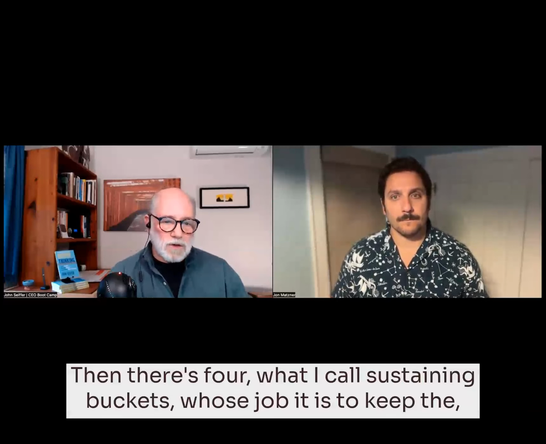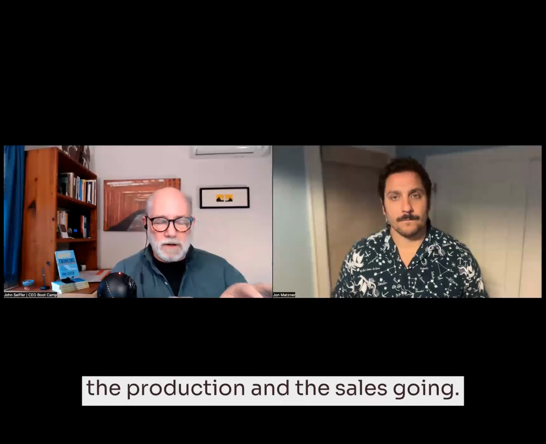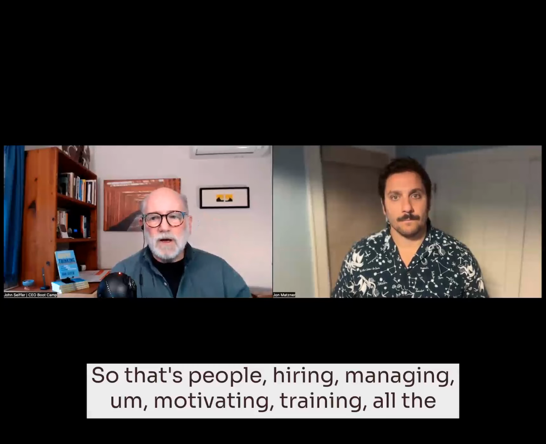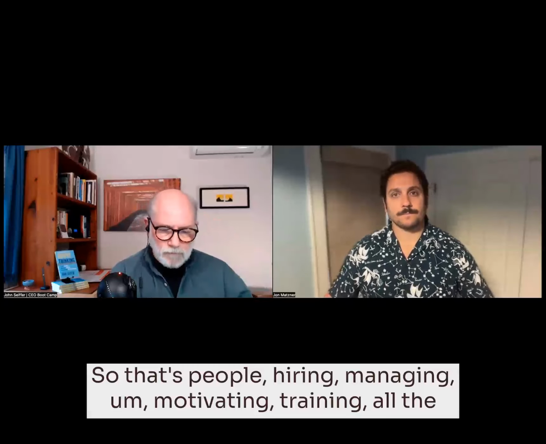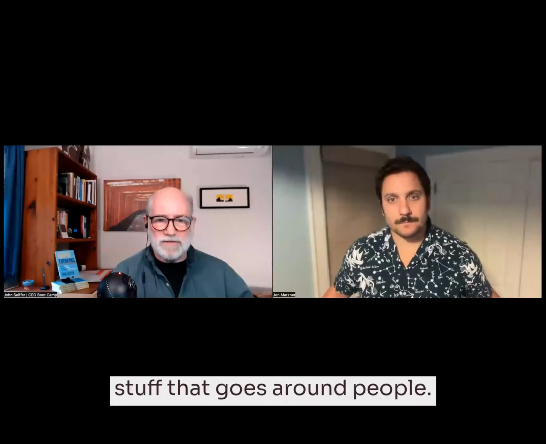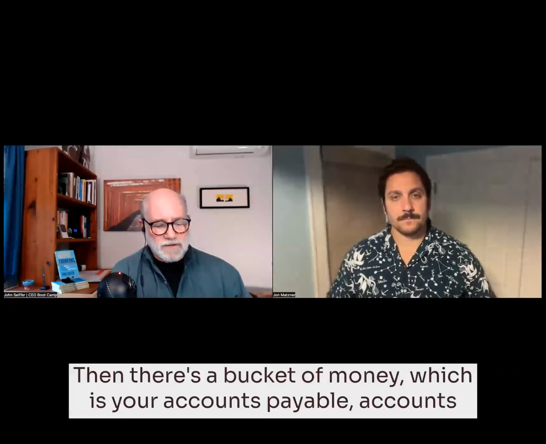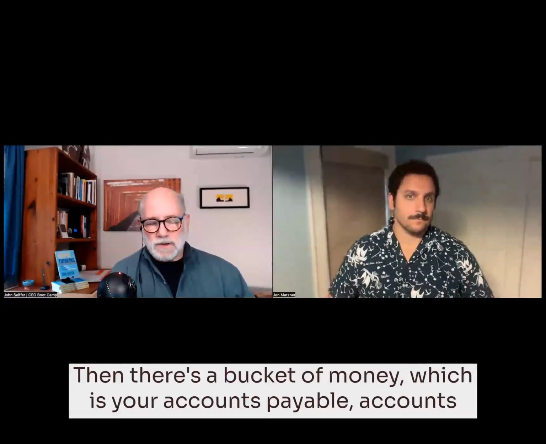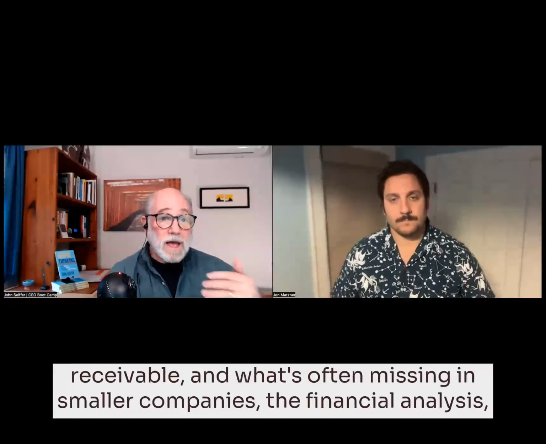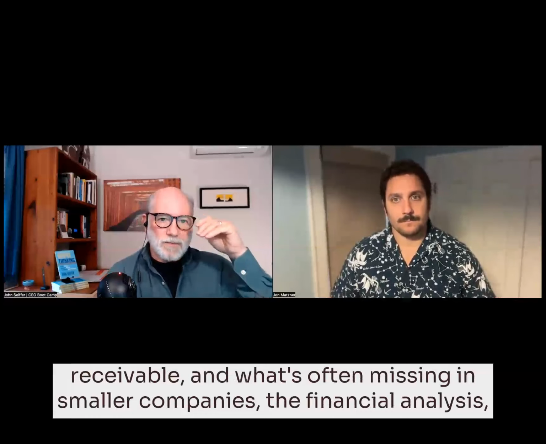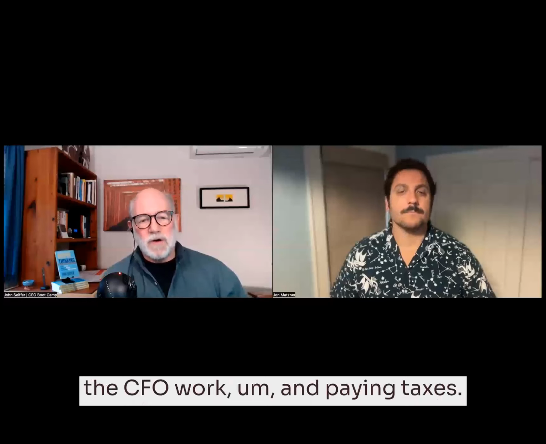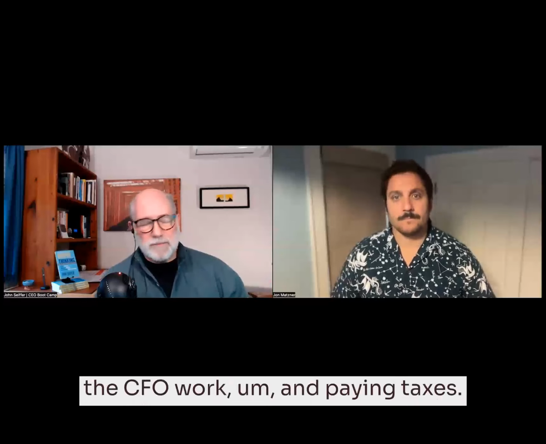Then there are 4 what I call sustaining buckets, whose job it is to keep the production and the sales going. So that's people: hiring, managing, motivating, training, all the stuff that goes around people. Then there's a bucket of money, which is your accounts payable, accounts receivable, and what's often missing in smaller companies, the financial analysis, the CFO work, and paying taxes.